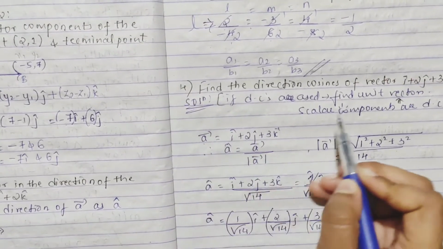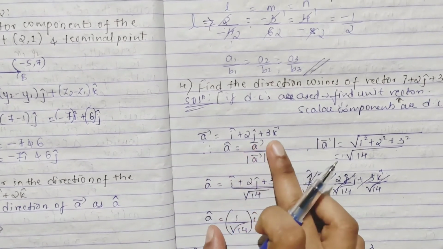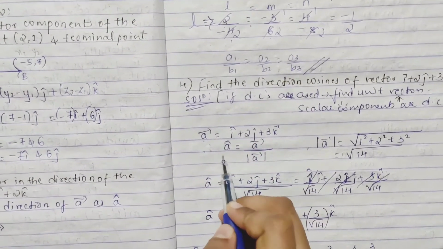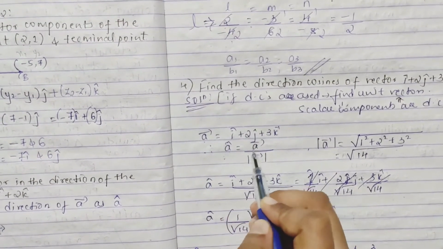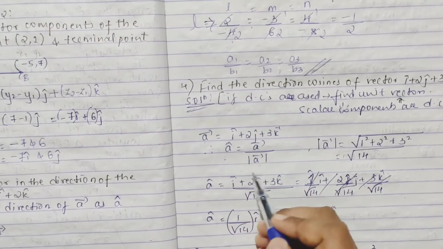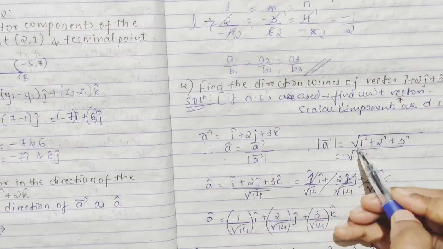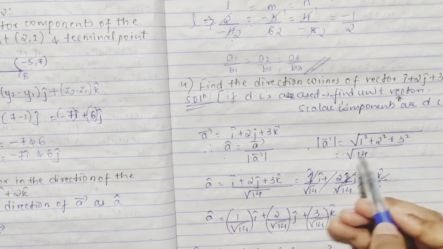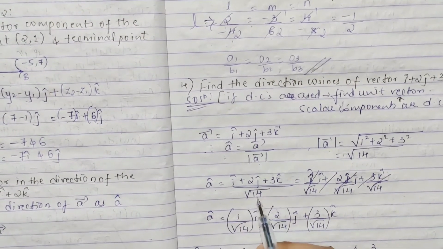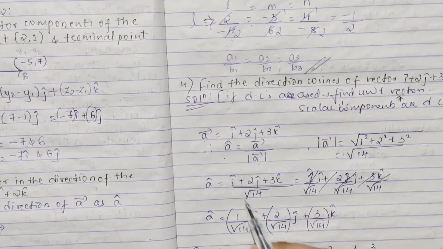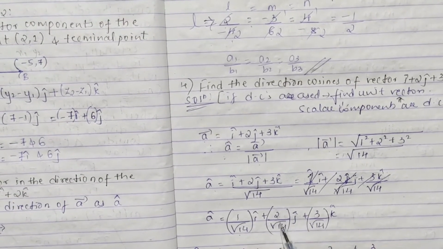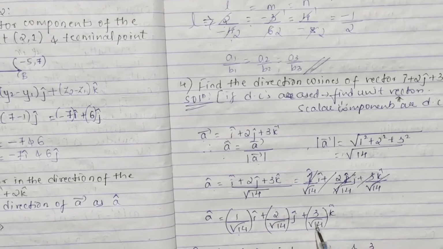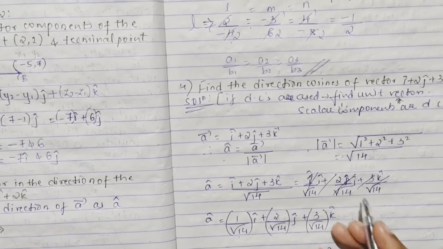I have taken this as vector A, i cap plus 2j cap plus 3k cap. First, how is the unit vector given? A cap is equal to vector A by modulus of vector A. So first I will find the modulus of vector A. Side on I have given. Root, we have to do 1 square plus 2 square plus 3 square. We get root 14. After that, substitute it. Then separately you write 1 by root 14 i cap plus 2 by root 14 j cap plus 3 by root 14 k cap.